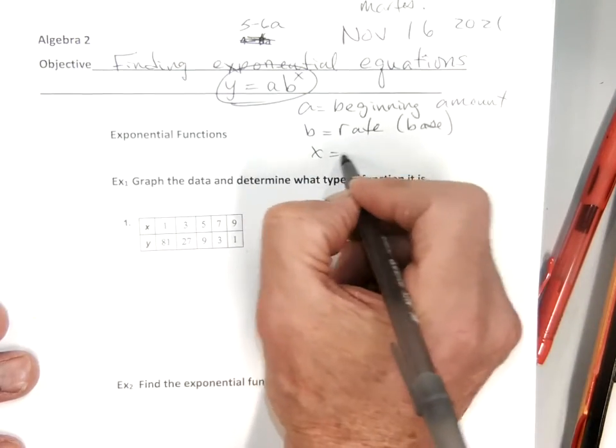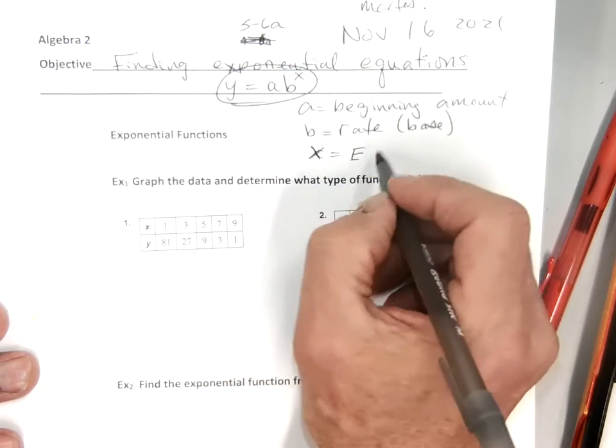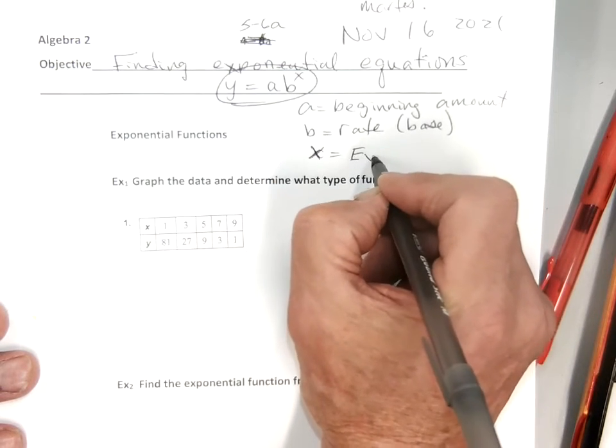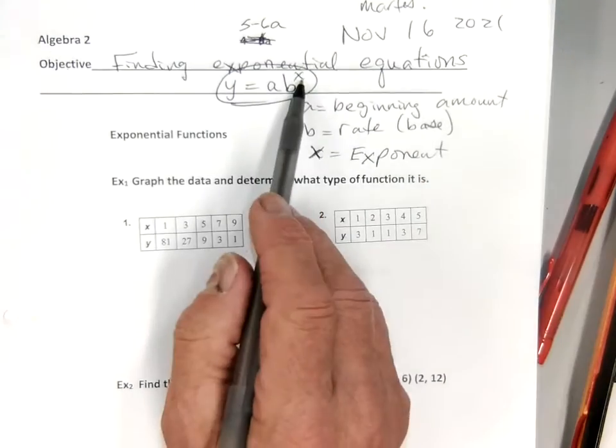And of course, x is our exponent. That's why we call it exponential, because our x is in the exponent.